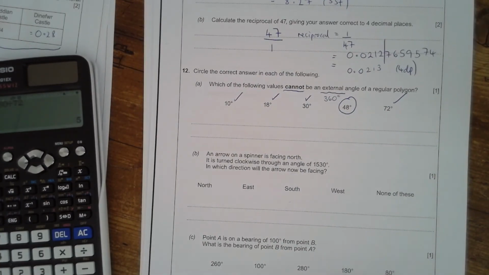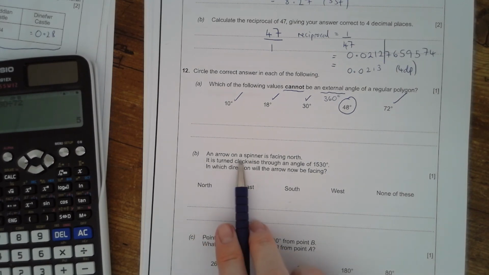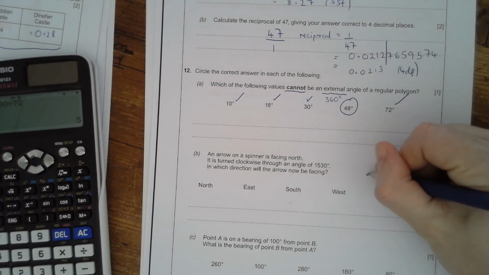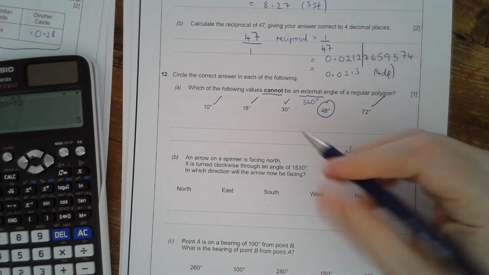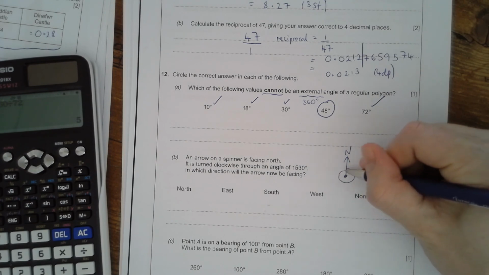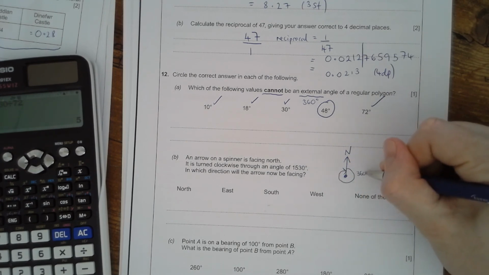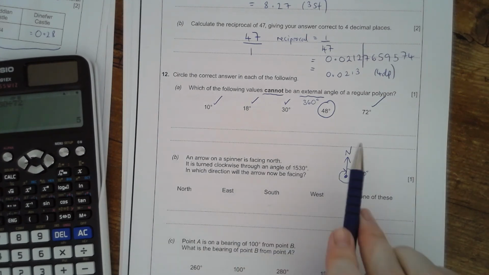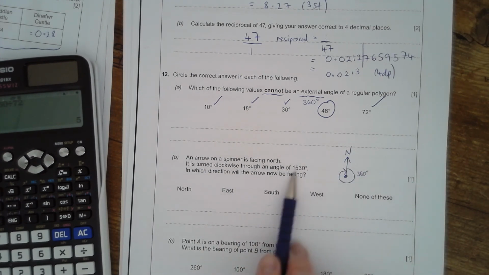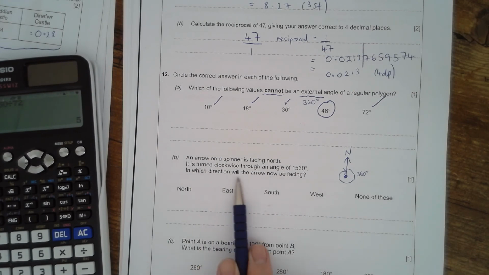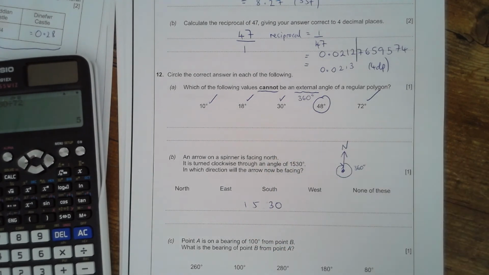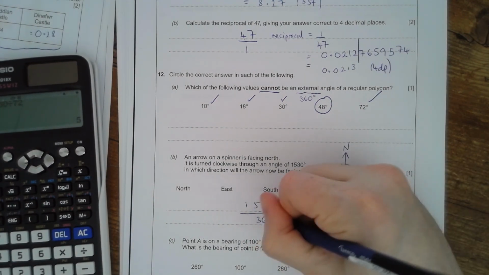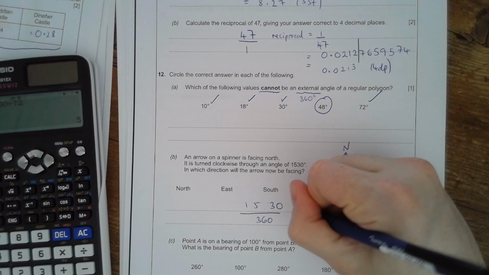Okay. Next question, 12b. It says, an arrow on a spinner is facing north. So let's draw it. That will help us work out what's going on. So facing north would be pointing straight up. And then we know to go a full spin around, we would go 360 degrees. It's turned clockwise, so it spins round 360, then another 360, then all the way until it's going 1530. In which direction will the arrow now be facing? So what we want to do is do our 1530 divided by 360 will tell us how many turns it makes.